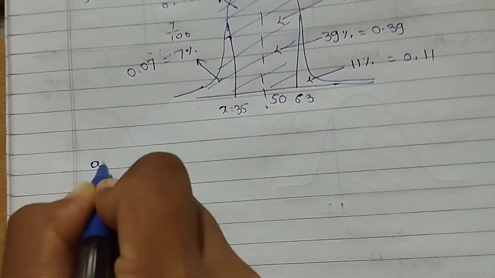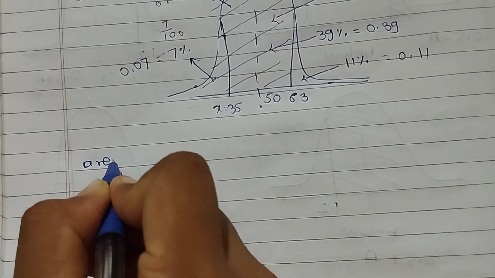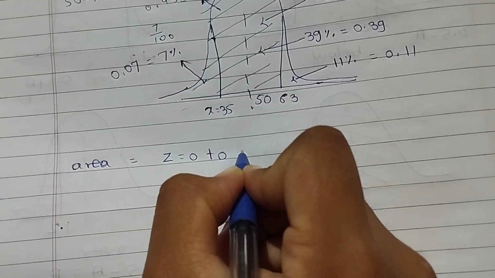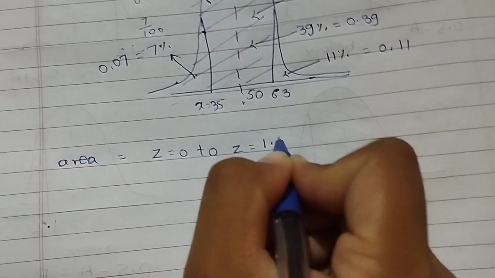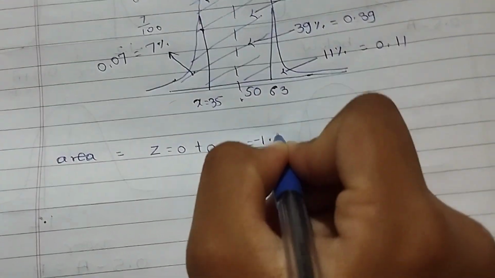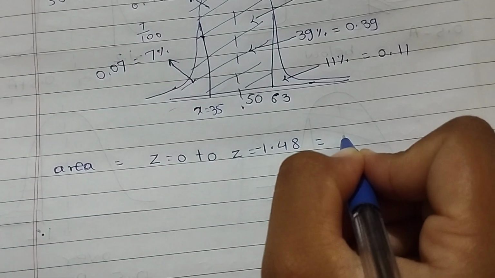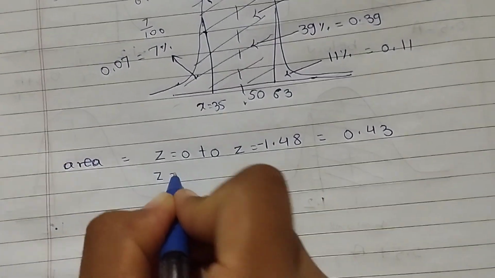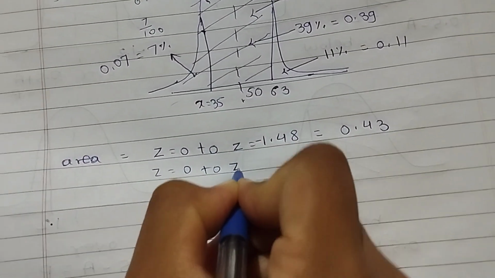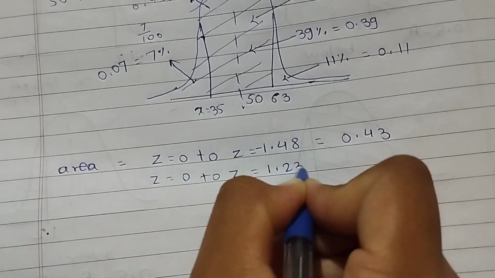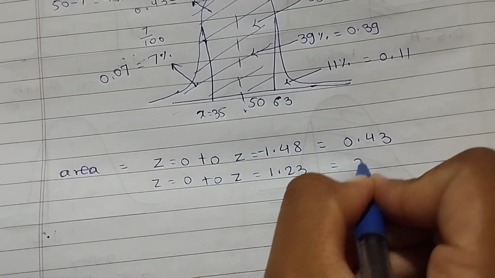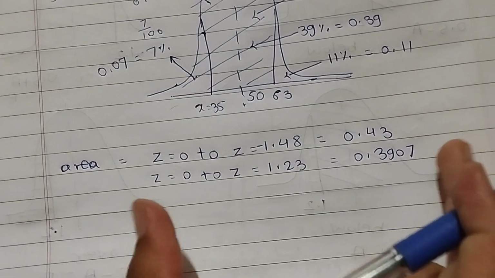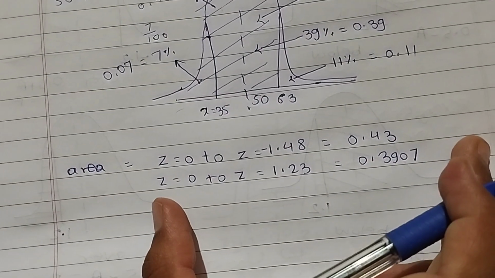So the area between z equal to 0 to z equal to minus 1.48 is 0.43, and z equal to 0 to z equal to 1.23 is 0.3907. These values are given in our question.